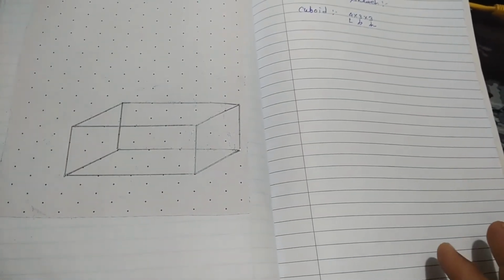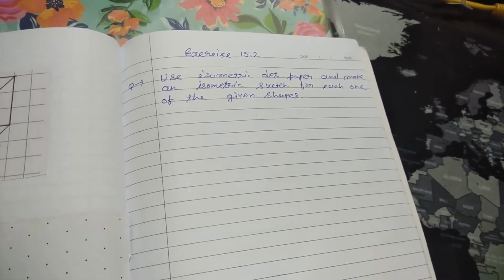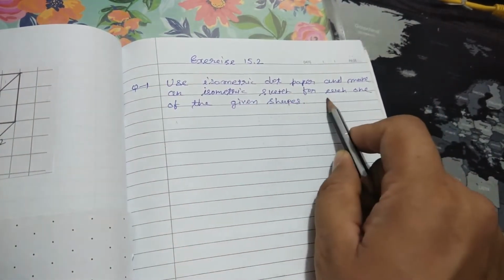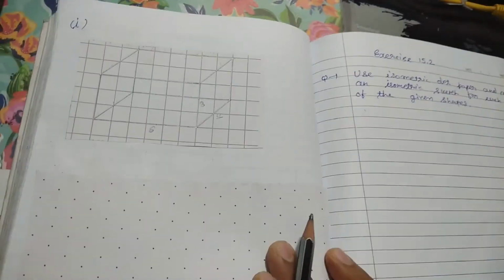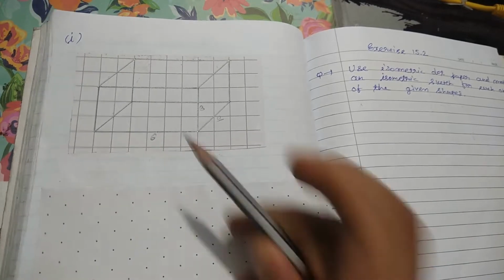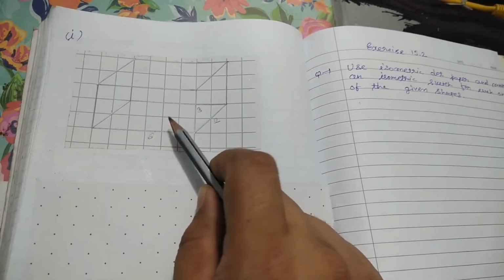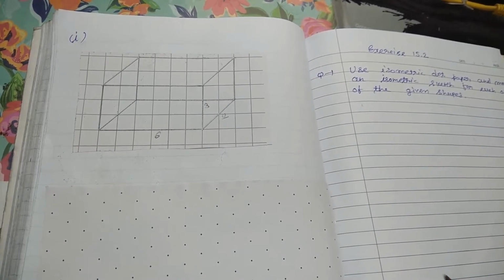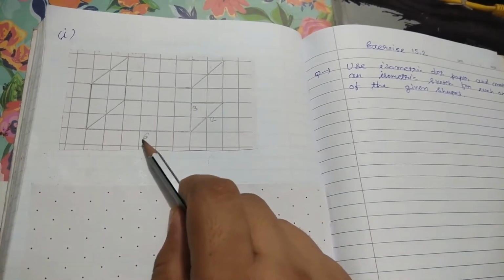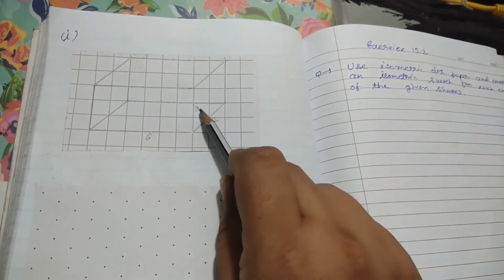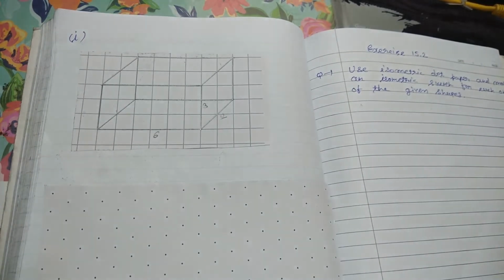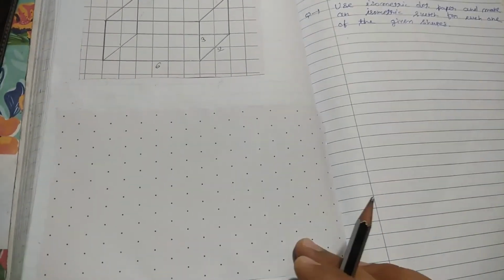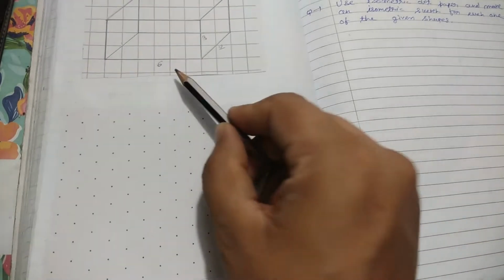Let's solve exercise 15.2, question number 1. Use isometric dot paper and make an isometric sketch for each one of the given shapes. So oblique sketches are given. Here, sum number 1, this shape is a cuboid, and the dimensions are also given: 6 units by 2 units by 3 units. As we have done earlier in isometric dot paper, where we drew a cuboid 4 by 3 by 3, in the same way we will draw the cuboid of 6 by 2 by 3.